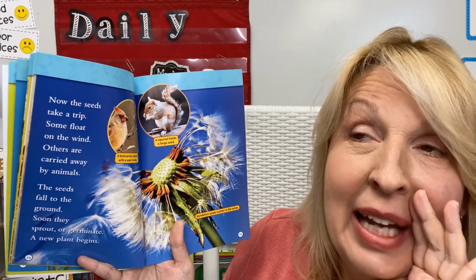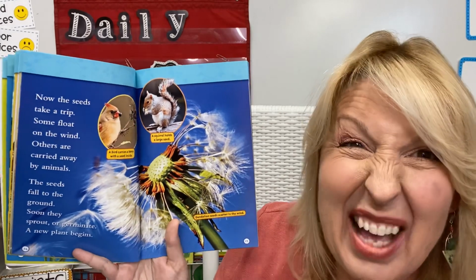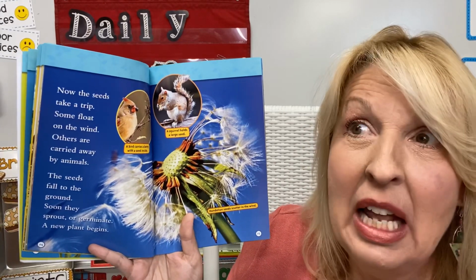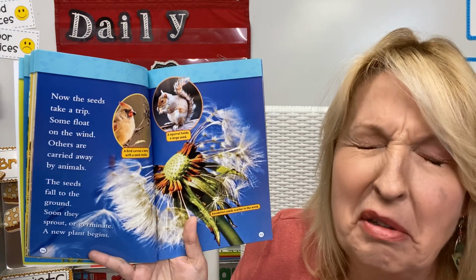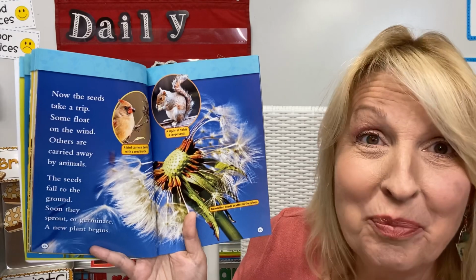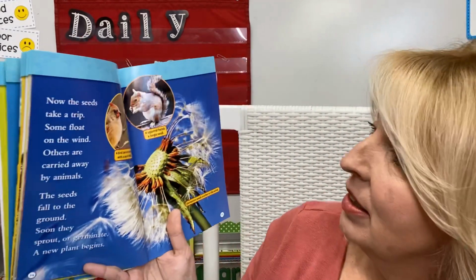They poop, and there might be seeds in their poop. And guess what? The poop is a really nice place for that seed to germinate. I know it's gross, ooh, but it's true. And that helps to spread plants and things all around.